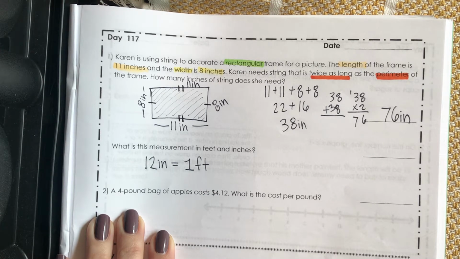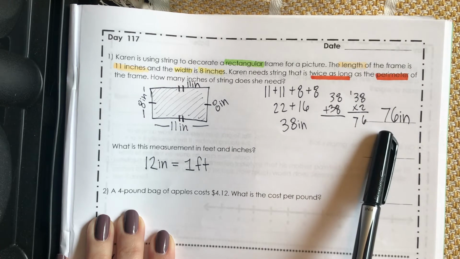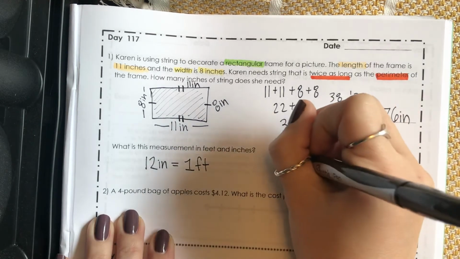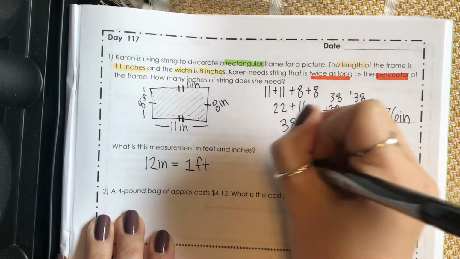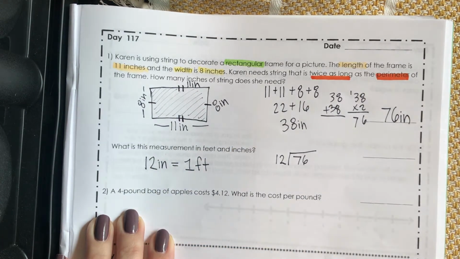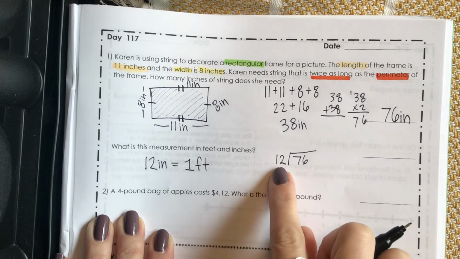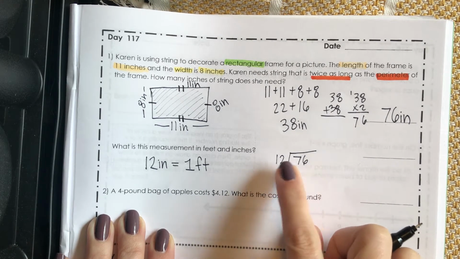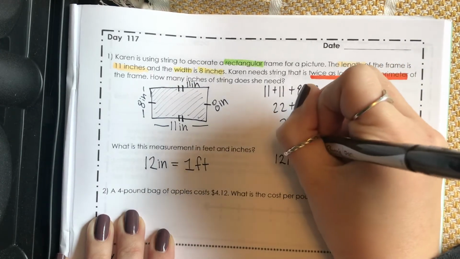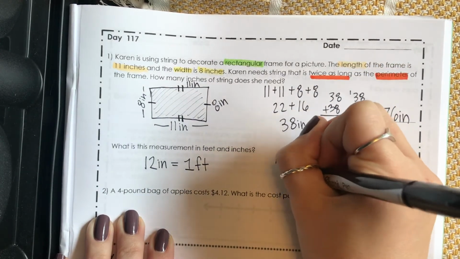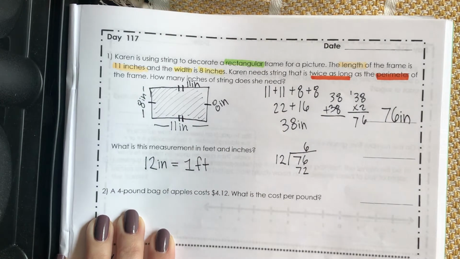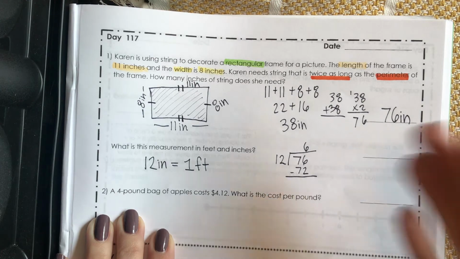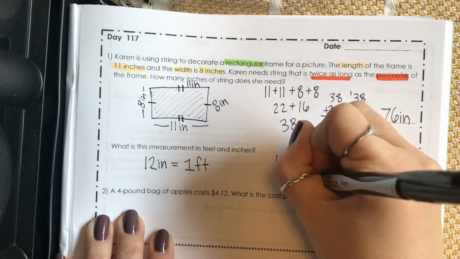So if we are dealing with 76 inches, I'm going to take the 76 and divide it by 12 to see how many feet that is. I'm going to ask myself, how many times does 12 go into 76 without going over? Well, I know that 12 times 6 is 72, and that's as close as it's going to get without going over. So then I'm going to come over here and do my subtraction. 76 minus 72 is 4.